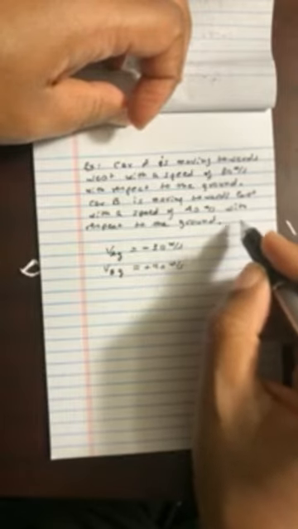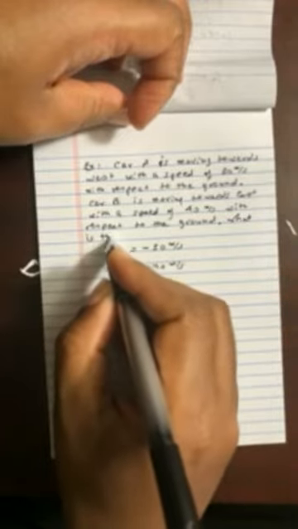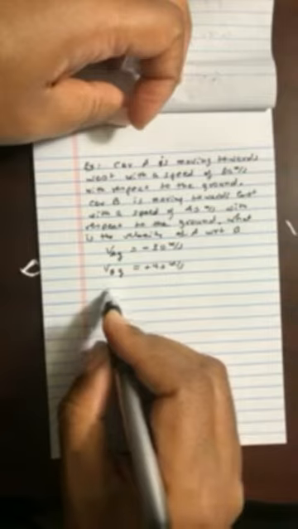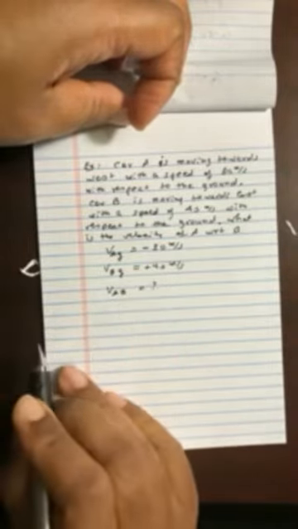The question is, what is the velocity of A with respect to B? So we want to find the velocity of A with respect to B.